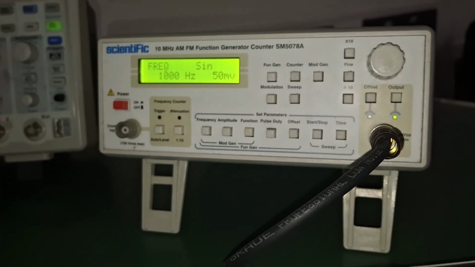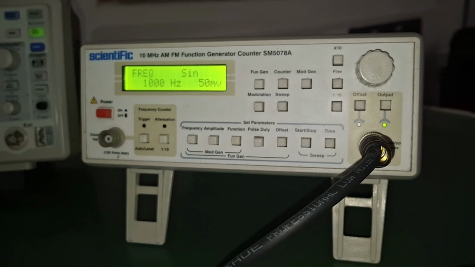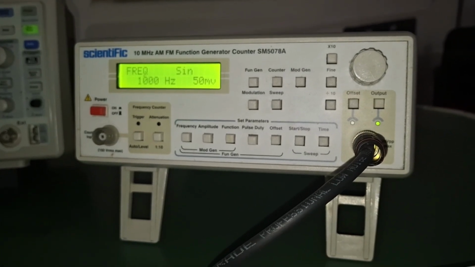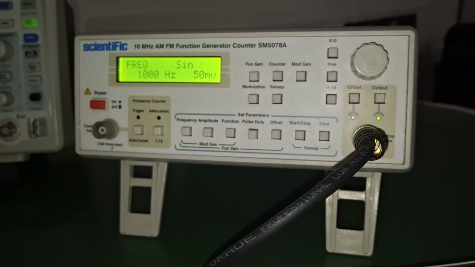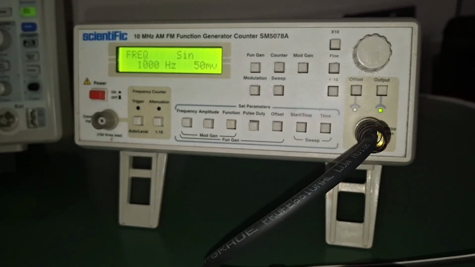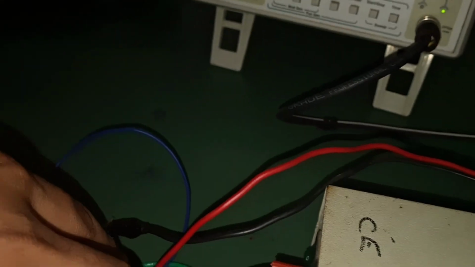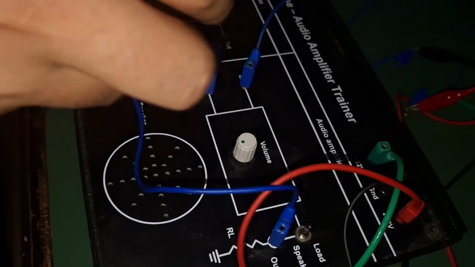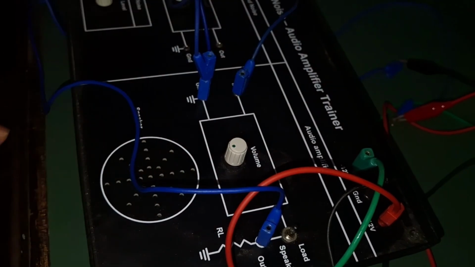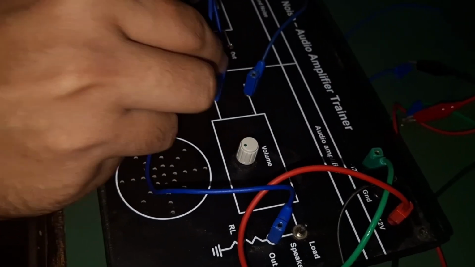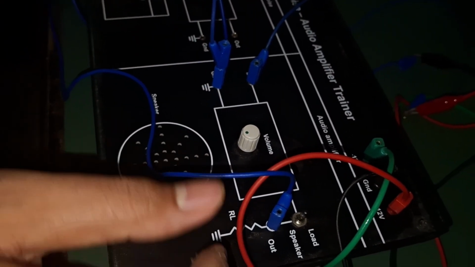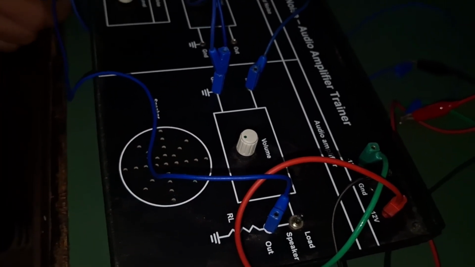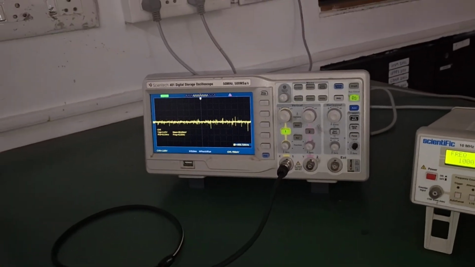Now we are going to apply a sine wave signal of 50 millivolt and frequency of 1 kilohertz in the function generator, and the output of this function generator is connected to the trainer inputs here. As you can see here, the input is connected and the ground is also connected. So the trainer's output will go to the oscilloscope to generate the graph. Apply. You can see the graph.